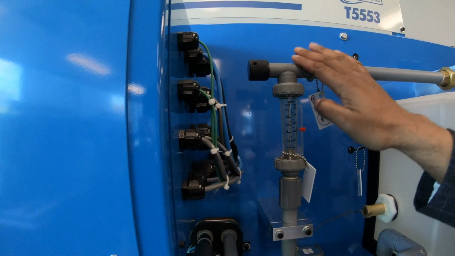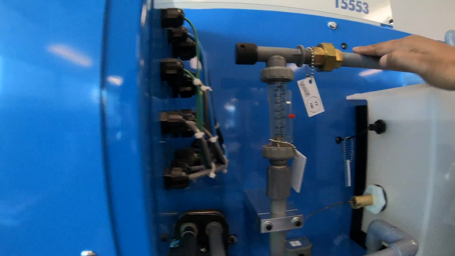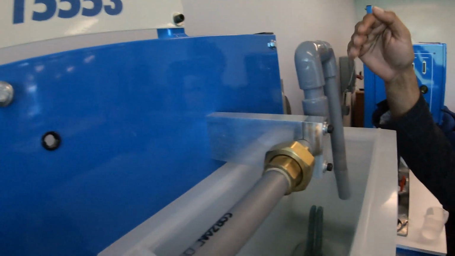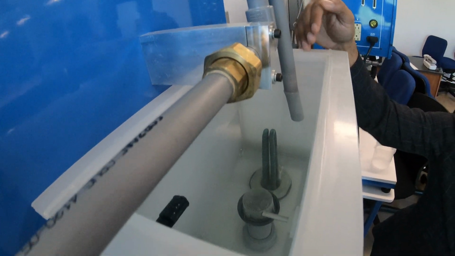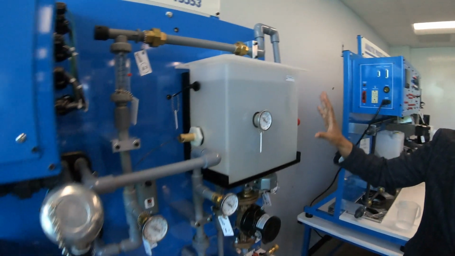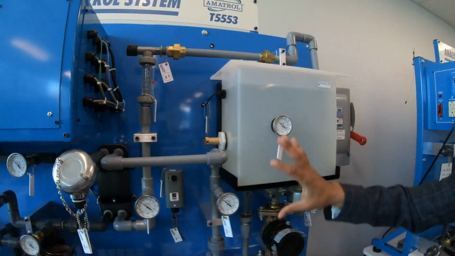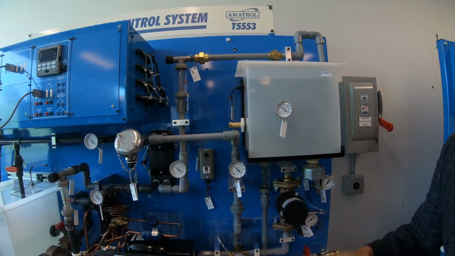From the temperature gauge, the water will flow up, and it will go through the rhodometer. Then the water will flow this way and back into our hot water tank. Now, our hot water tank and this area consists of pretty complicated elements, and we'll discuss each one by one.